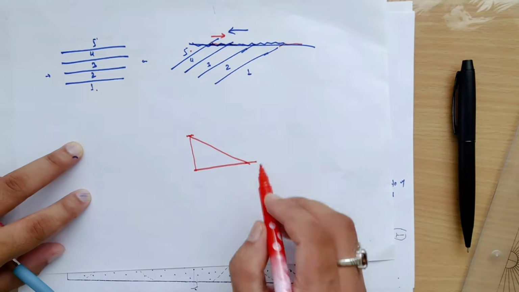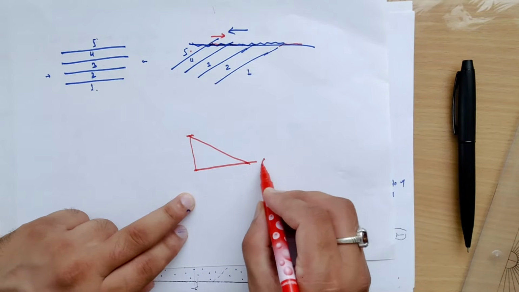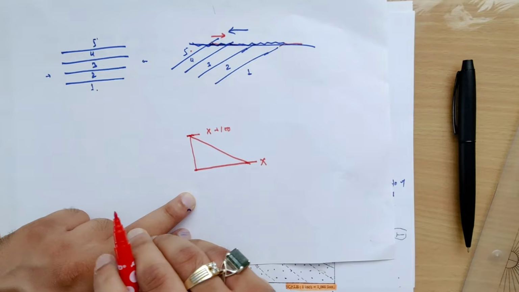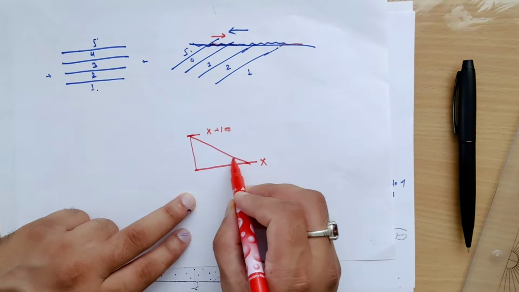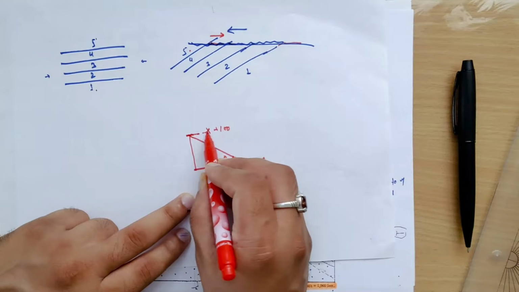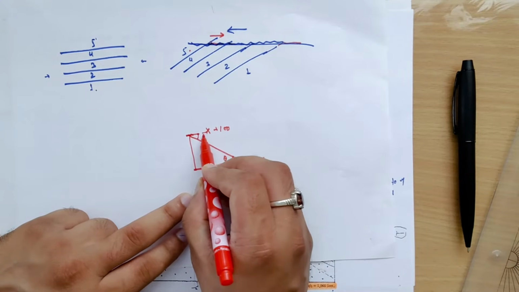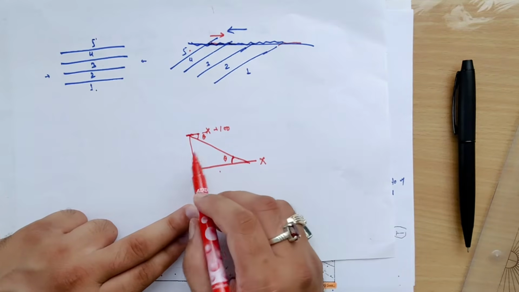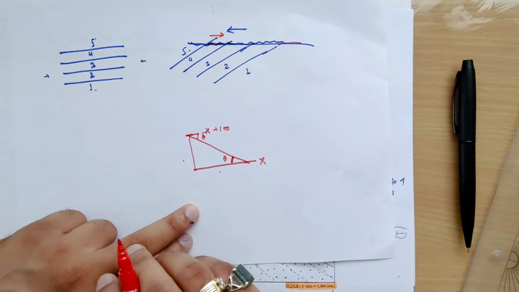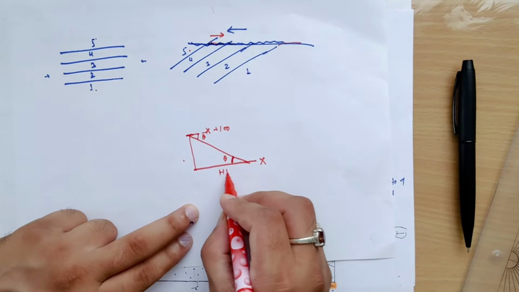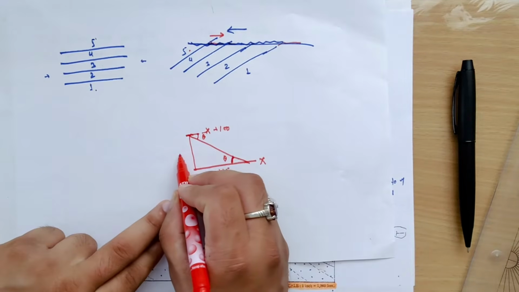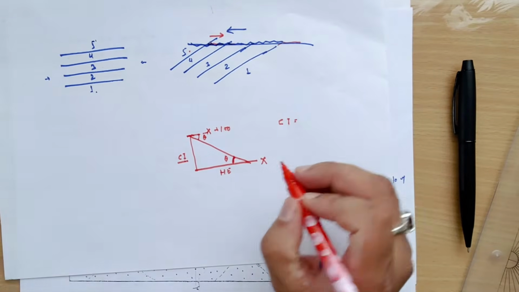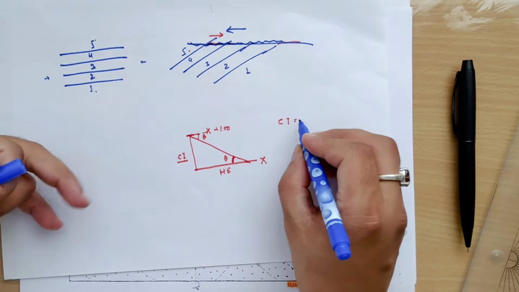we can draw the two strike lines. Here we have one strike line having value x, and here we will have another strike line having value x plus 100 because there is a difference of 100 feet. This is the angle of dip, theta, because we take the dip as an angle from horizontal. This and this are alternate angles, so this will be theta. If we have this value and this value, we can come to know the dip angle. This value is known as the horizontal equivalent and this value is known as CI. Contour interval CI is nothing but the contour interval of the map.